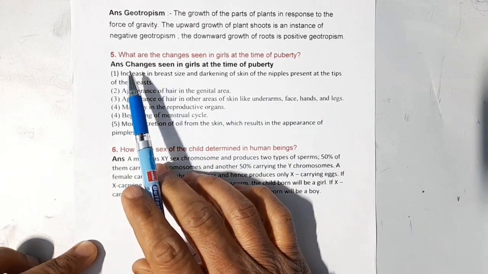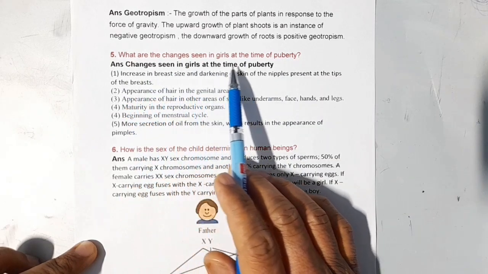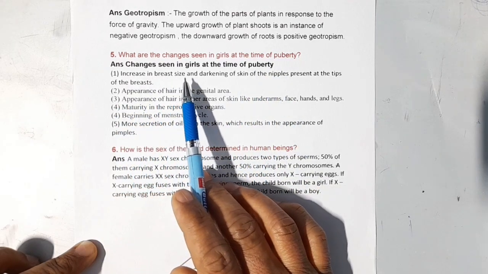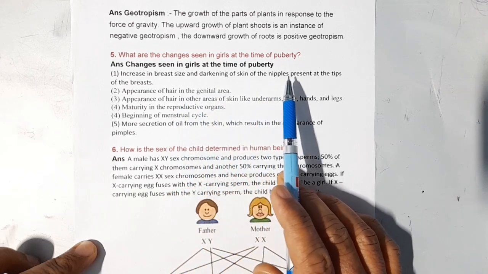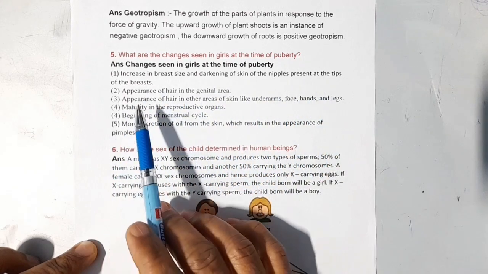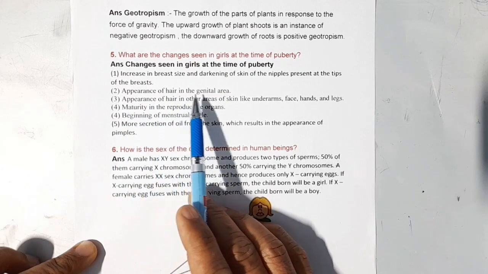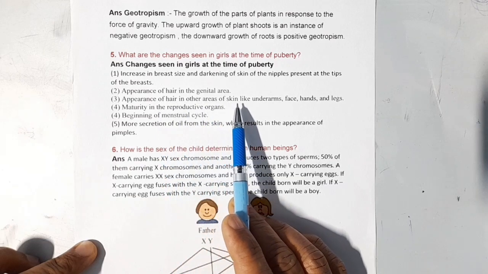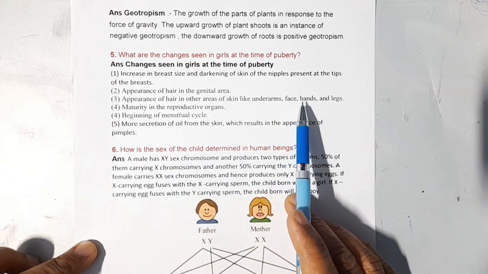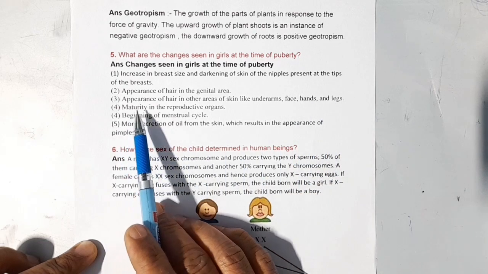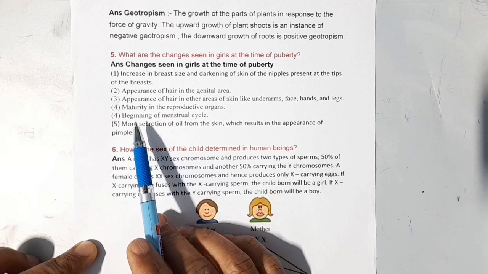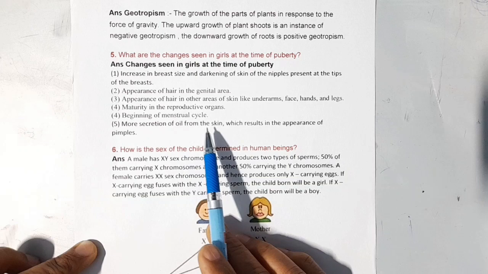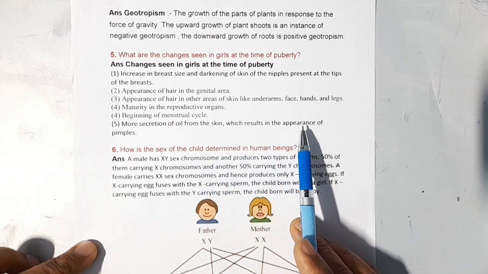So its answer is, changes seen in girls at the time of puberty are: increase in breast size and darkening of skin of the nipples present at the tips of the breasts, appearance of hair in the genital area, appearance of hair in other areas of skin like underarms, face, hands, and legs, maturity in the reproductive organs, beginning of menstrual cycle, more secretion of oil from the skin, which results in the appearance of pimples.